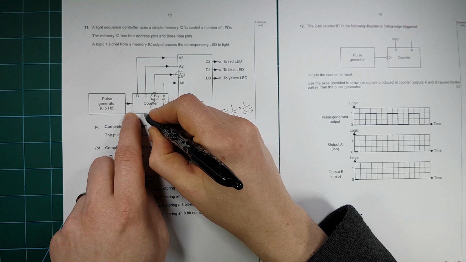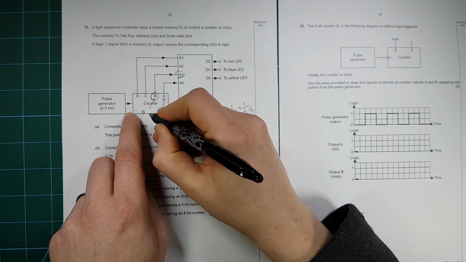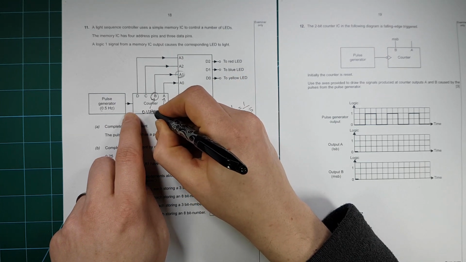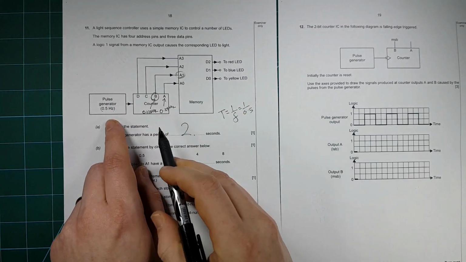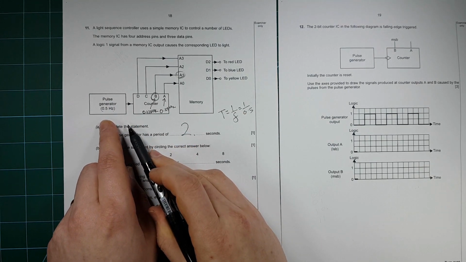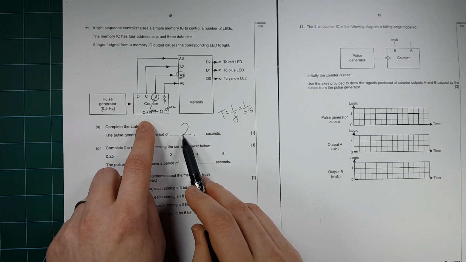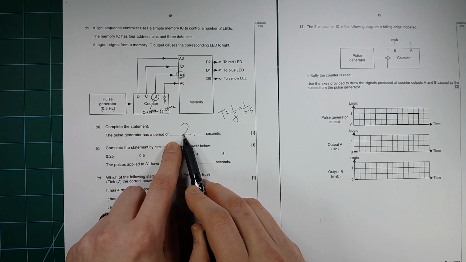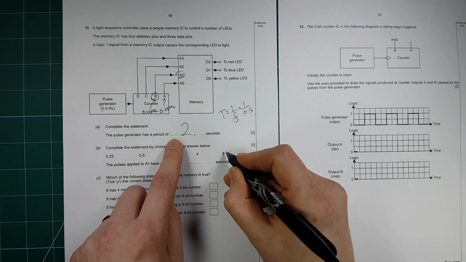So here it'll be 0.125 Hertz. So it'll be a quarter the frequency. If it's a quarter the frequency, that means it's 4 times the period, so it will be 8.